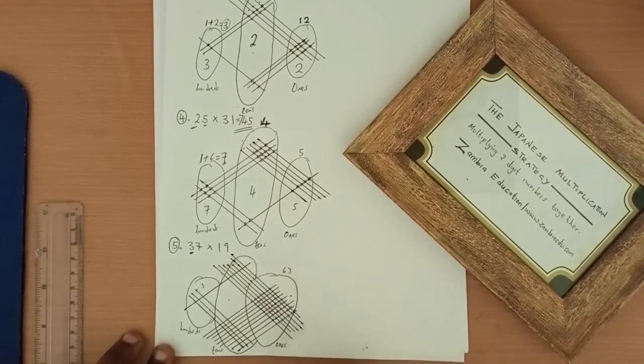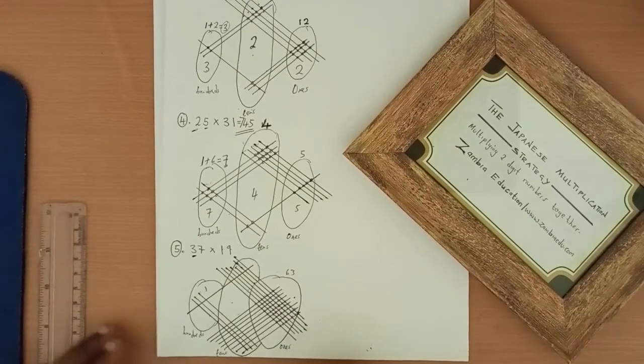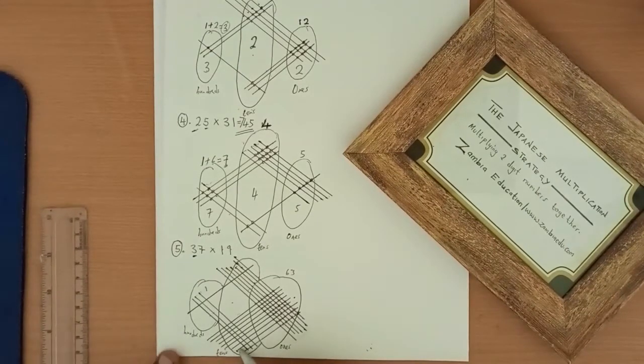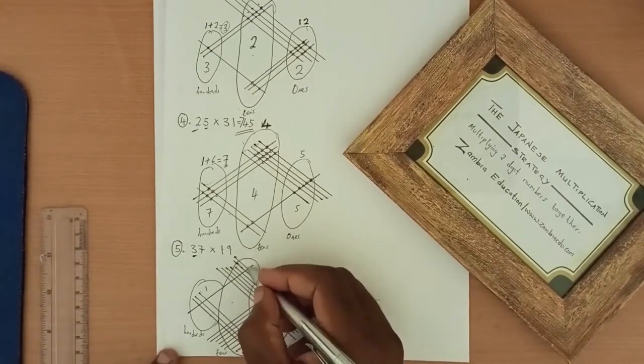So we've done it for the 1s. We now go and we do the same under the 10s section. So let's count the intersections.